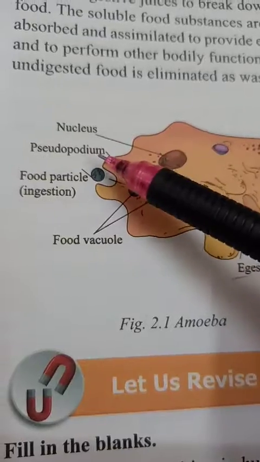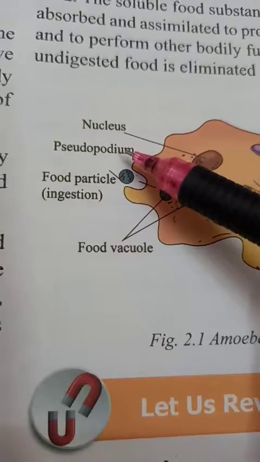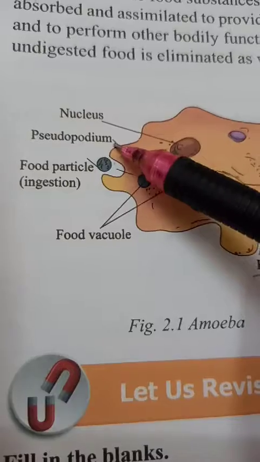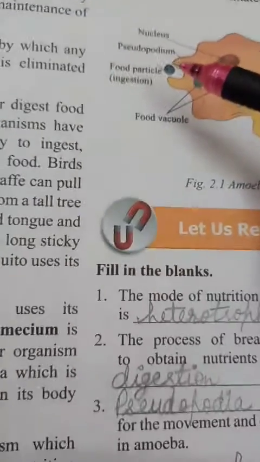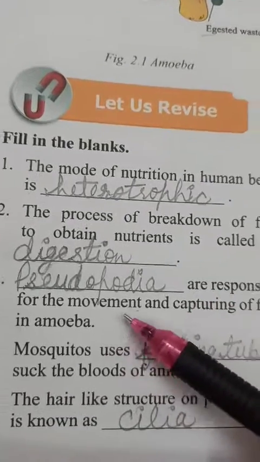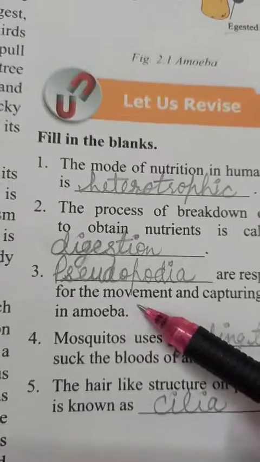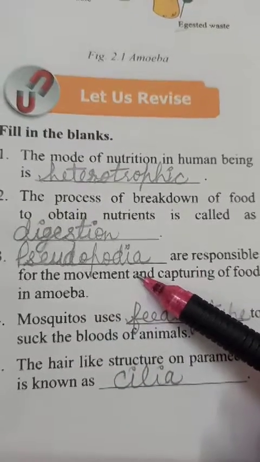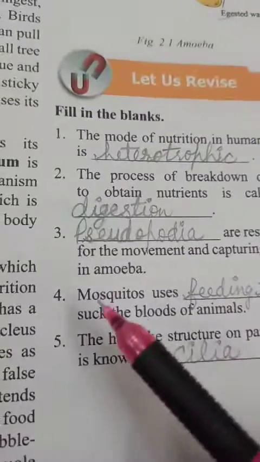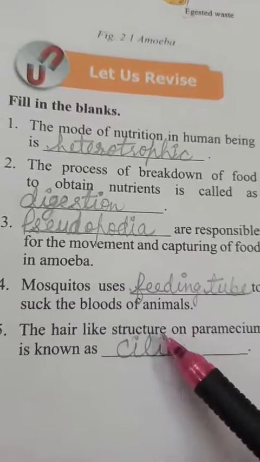One is called pseudopodium, and if we use the plural word for more than one, then it is pseudopodia. So these false feet are responsible for the movement and capturing of food in the case of amoeba. So here they have written about these processes. Understand? So that's why the word pseudopodia is coming.